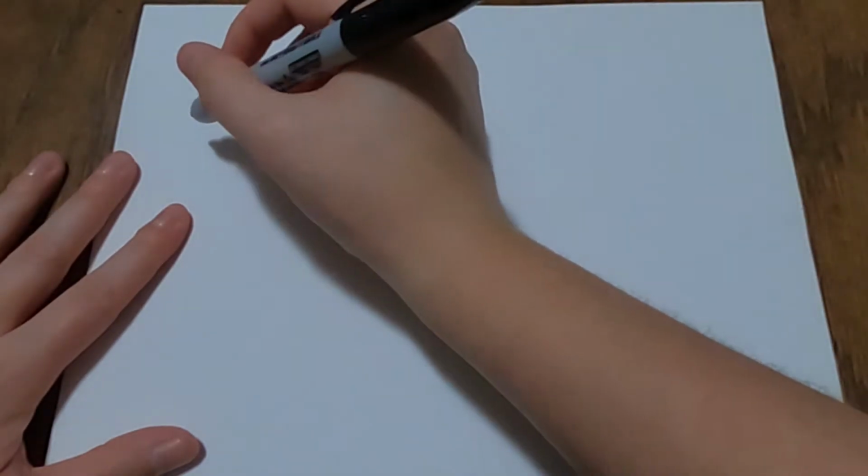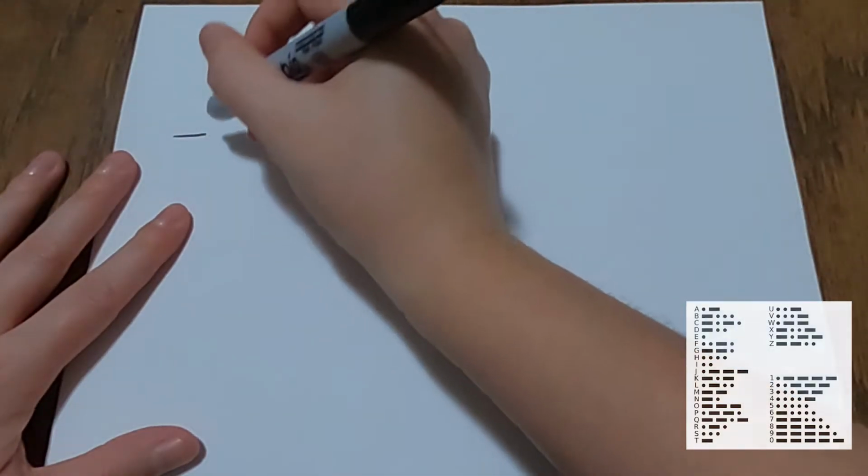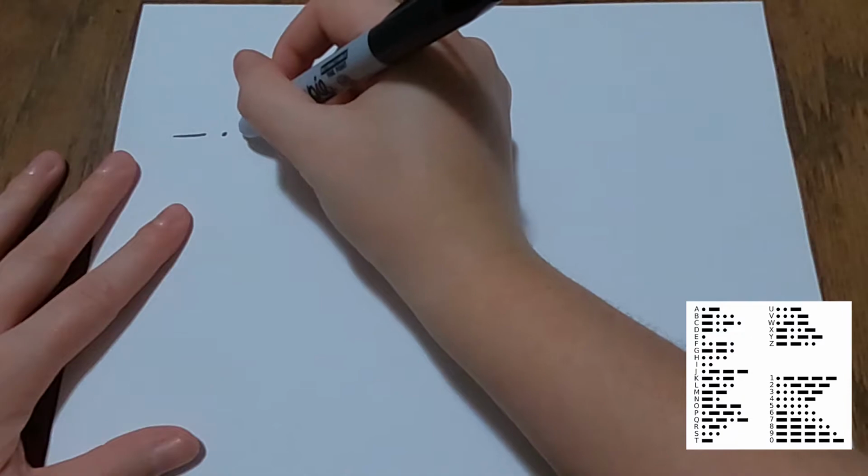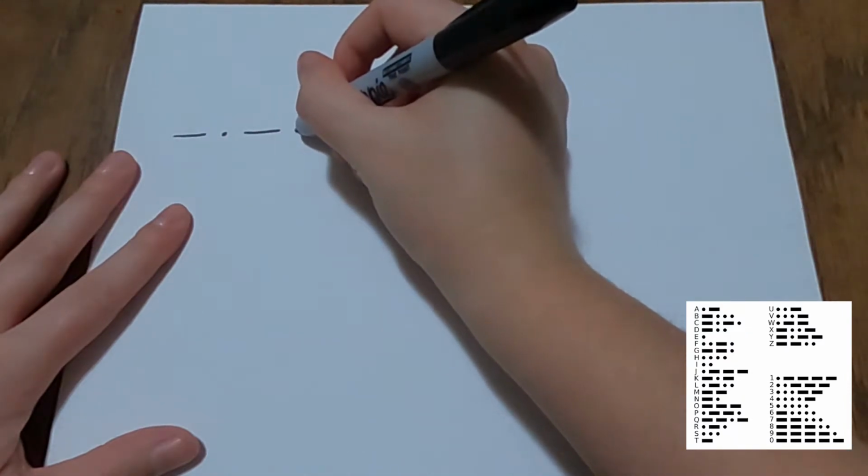All right, so now I'm going to use my chart and what I have learned, and I'm going to write my name in Morse code so that we can celebrate Learn Your Name in Morse Code Day. So here we go. I'm going to start with C. There we go. We've got dash, dot, dash, dot.